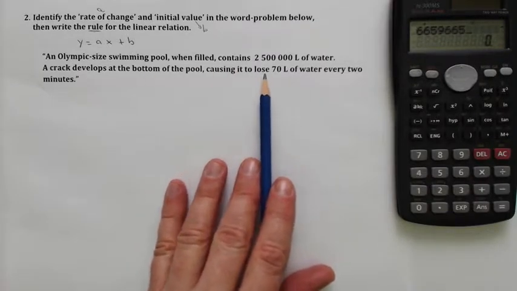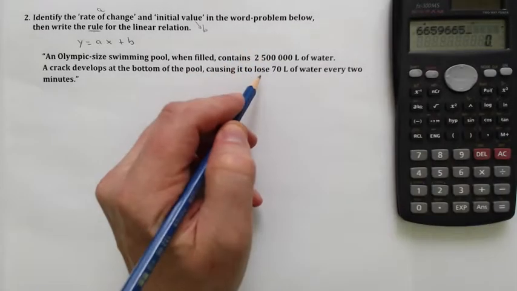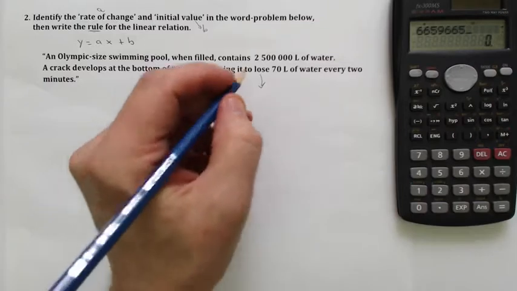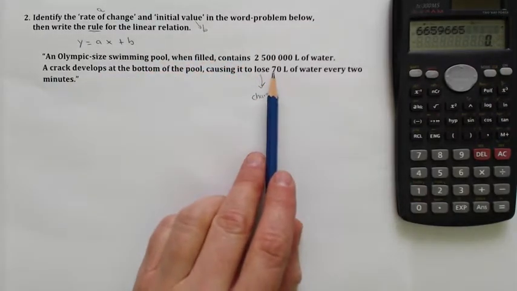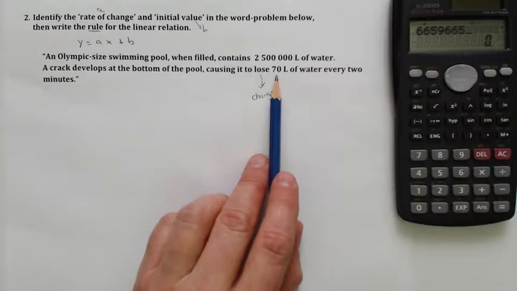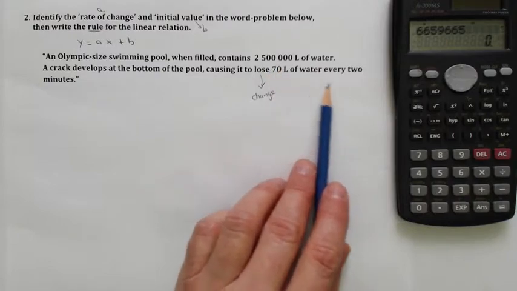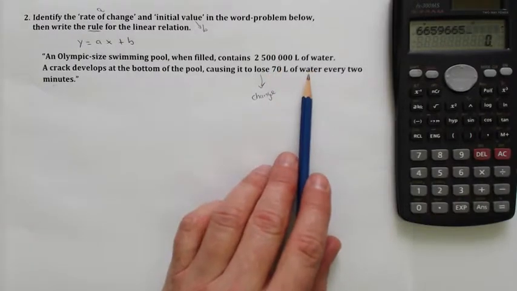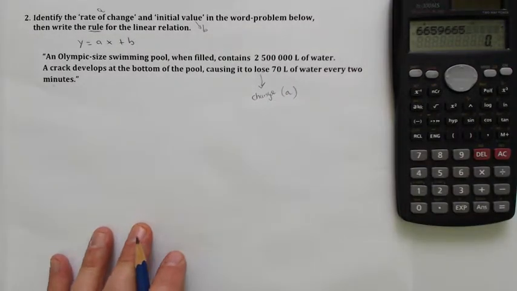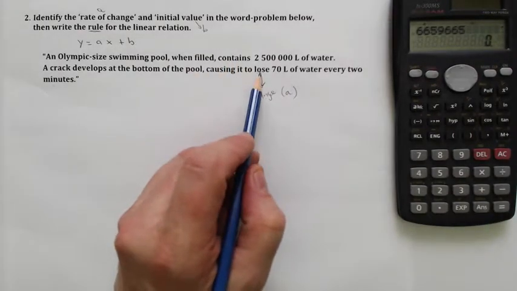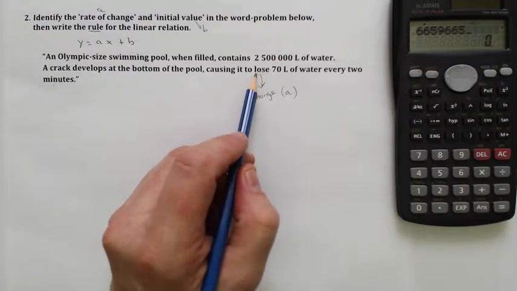But what I want you to notice is two things. One, this is what's causing it to change, right? To lose is another way of saying to change. So this is what's driving the change in the amount of water in the pool, and that relates to the rate of change. So this 70 liters every 2 minutes has something to do with the rate of change. In other words, it's going to have something to do with our A. And I'll point out to you that because the pool is losing water, that rate of change isn't adding.